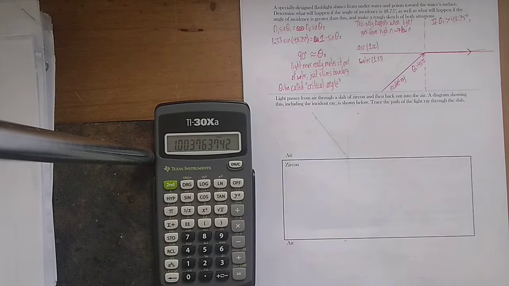What this is trying to show you is that if you had an incident angle bigger than about 48.75 degrees, then there is no refracted angle.